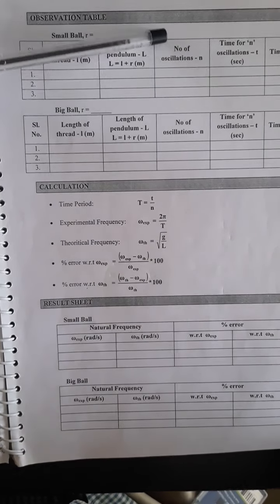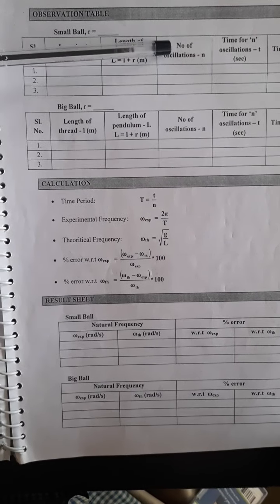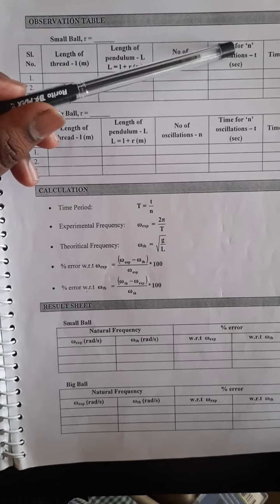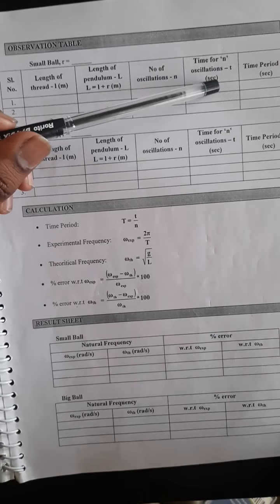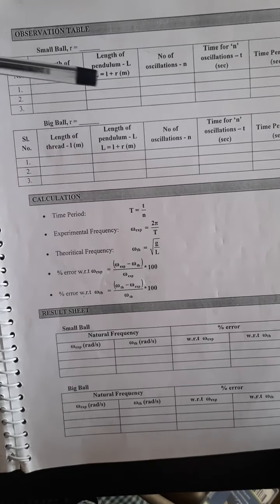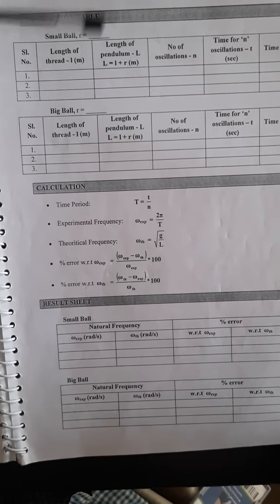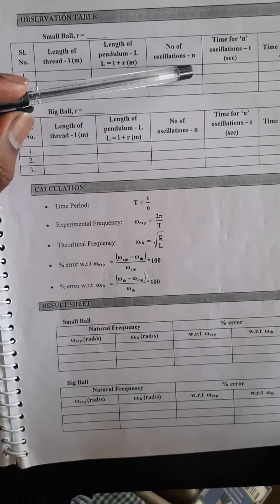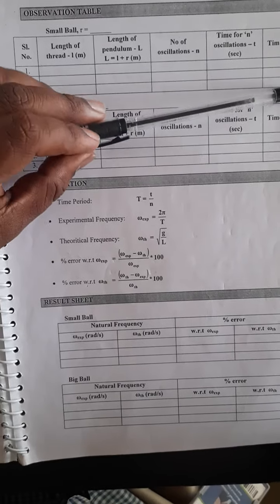It depends upon the defined values, that is either you can take it as 10, 20, 30 like that, and time for n oscillations, that is t, you need to note down from the stopwatch, and the time period you need to calculate. So likewise for a different length of the thread you need to note down the time for the n number of oscillations. Based on that you need to calculate the time period.